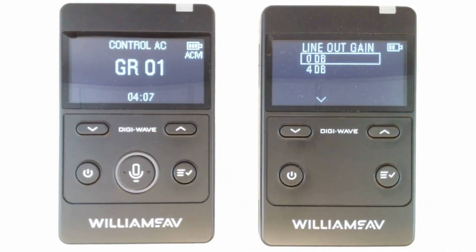Line out gain. You'll see options for 0 dB and 4 dB. This setting controls the output gain of the DLR.